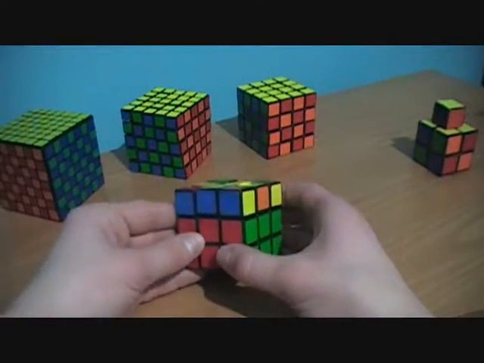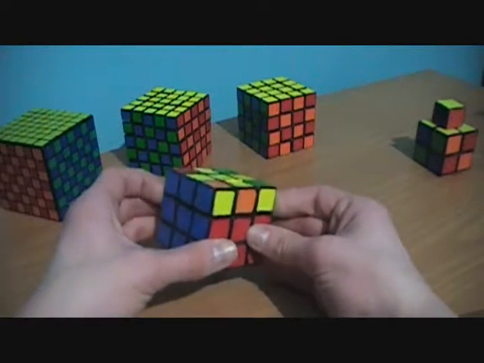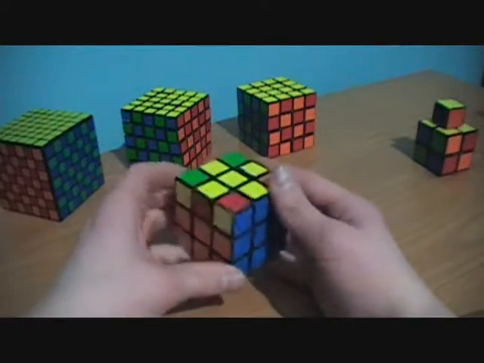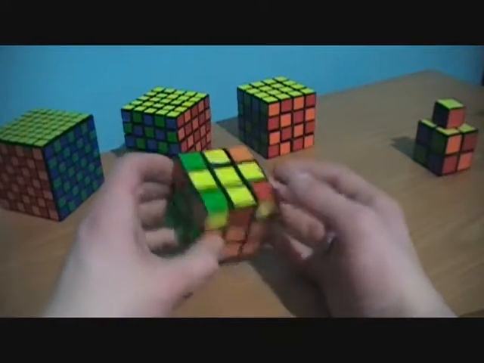Now the other scenario you could be in is where 2 of them are correct, but they're on opposite sides of each other. So now the blue one is correct, and the green one is correct, but these 2 are not.